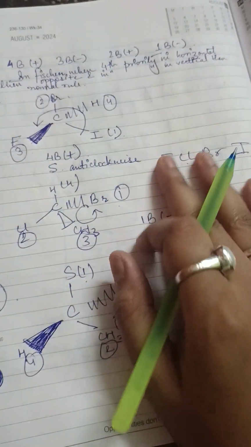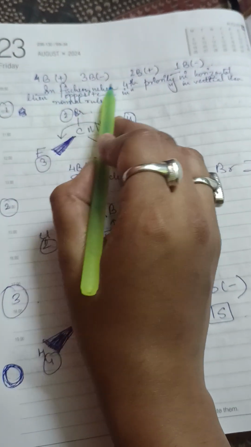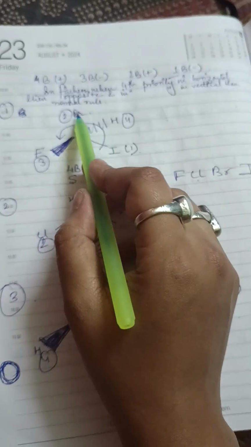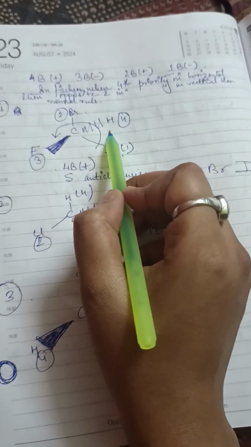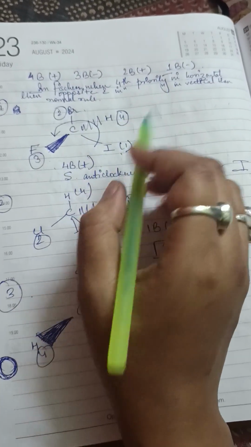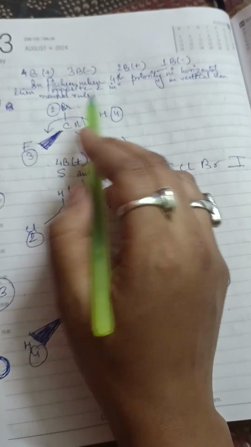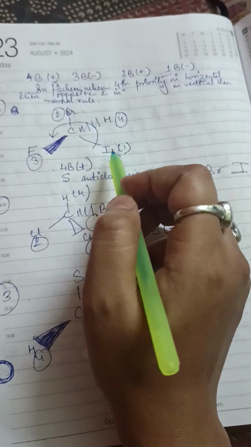Next, let us practice some R and S. You need to remember 4b plus, 3b minus, 2b plus and 1b minus. Now you have Br, H, I and this. This is your back carbon. The highest atomic number is I, then Br, then fluorine, then hydrogen. So 1, 2, 3, 4 priority.